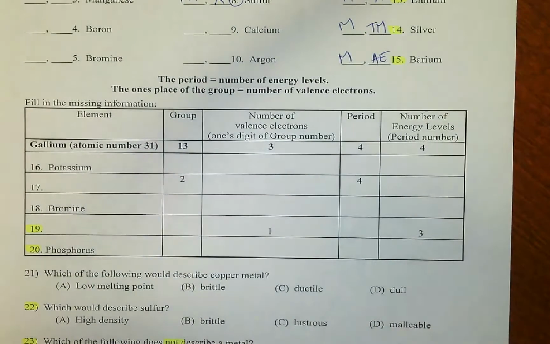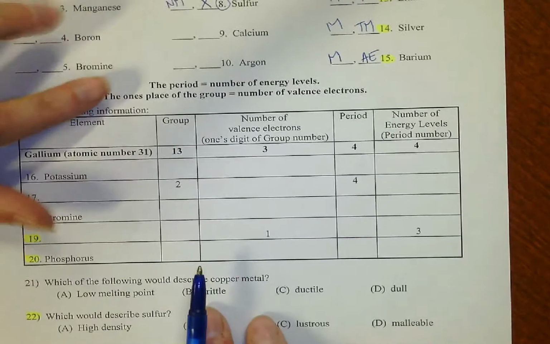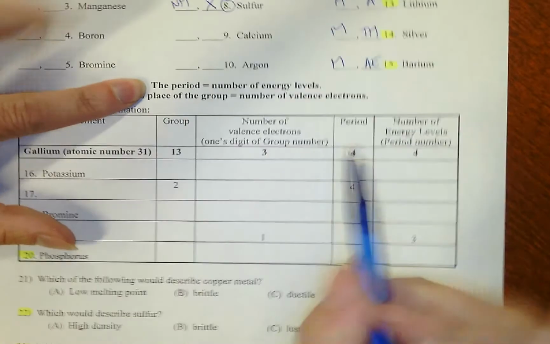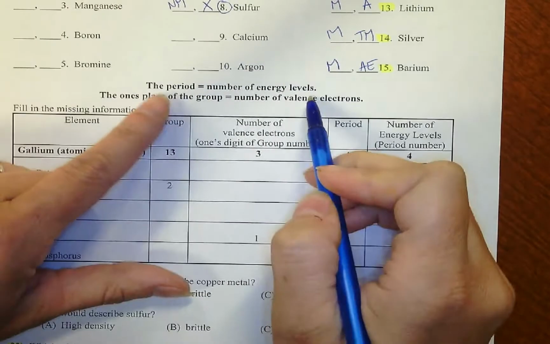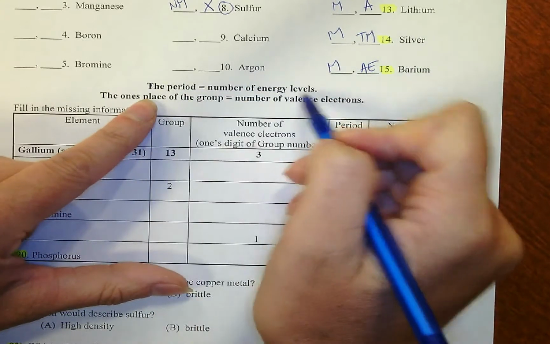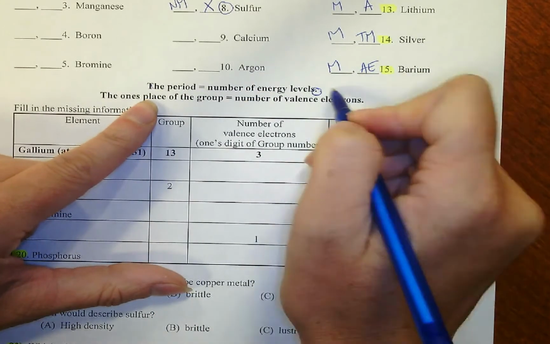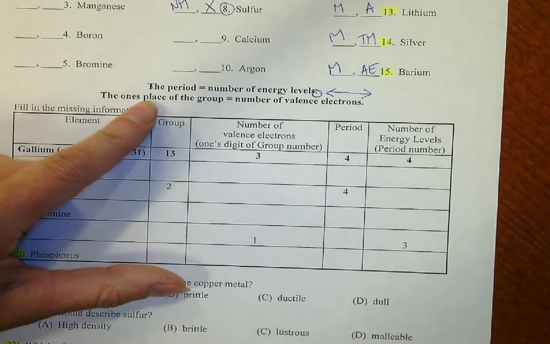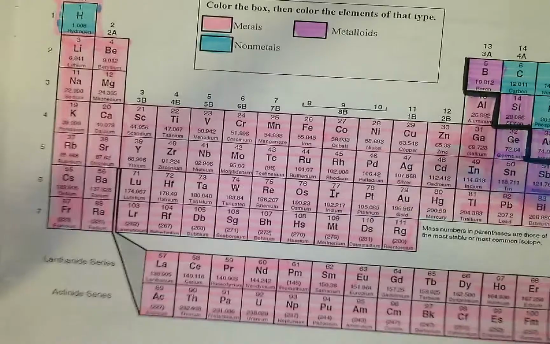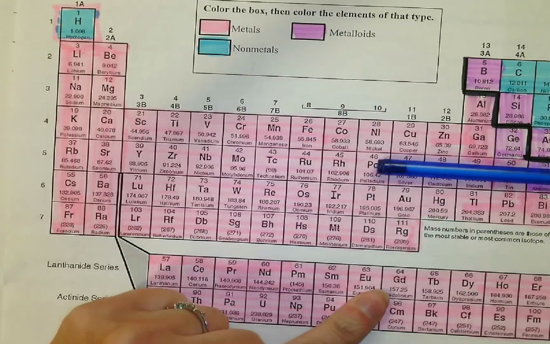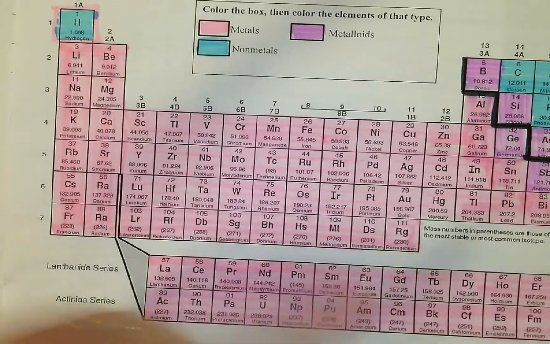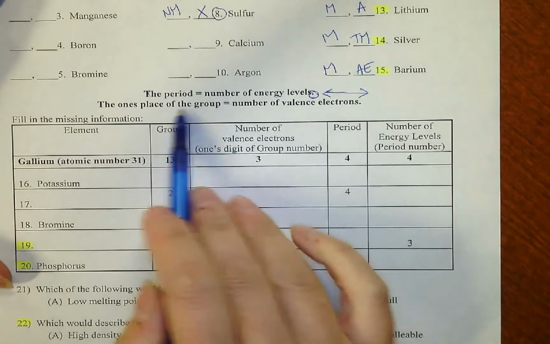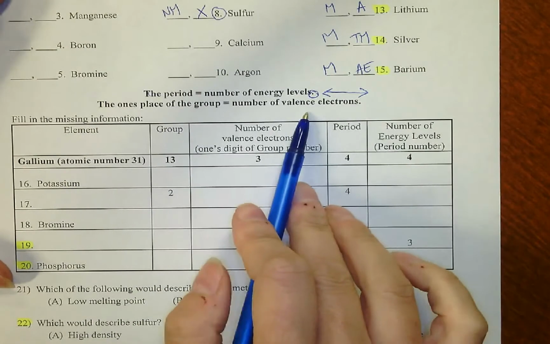Okie-dokie. Huge hint right here, which is something you'll need memorized, that the period number is the number of energy levels. And remember, look at right here too. You write a sentence horizontally and you put a period at the end. So period is always horizontal, side to side. Just like the levels on the periodic table or the levels on a building. The first level, second, third, fourth. Okay. So horizontal is energy levels and the name is period. The ones place group number is the number of valence electrons.